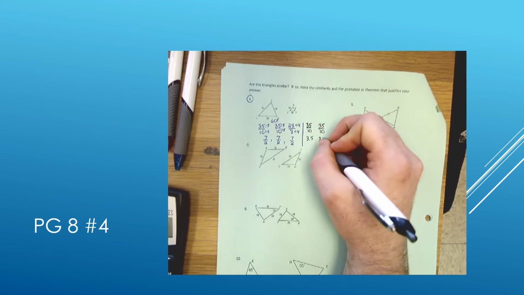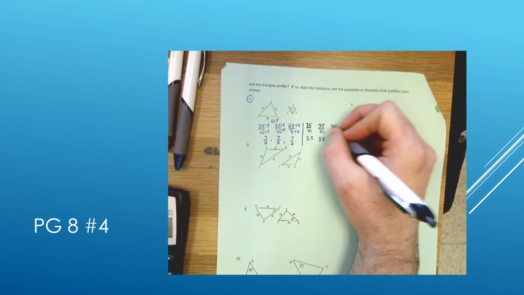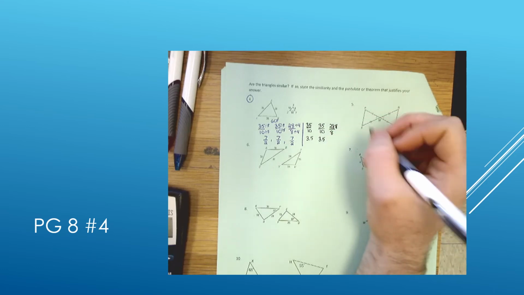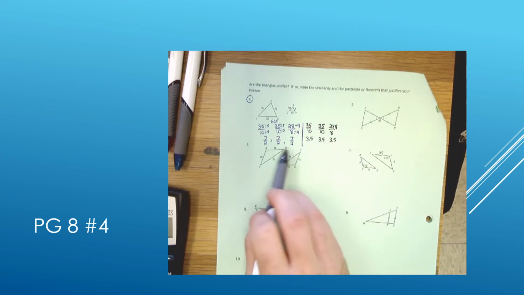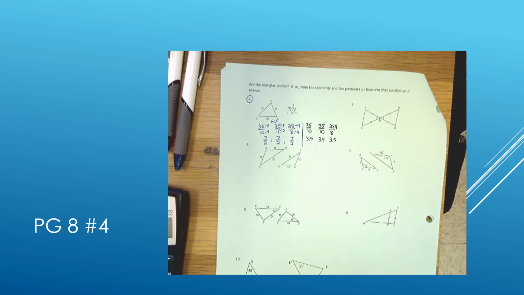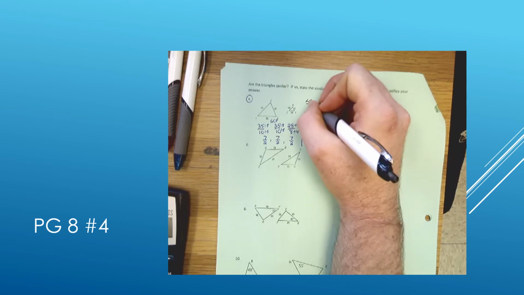So that would also come out as 3.5. Then you have 28 over 8, and I would get 3.5. So either way proves that they're proportional. It's just however you like to do it. So we proved that they're proportional by side theorem.